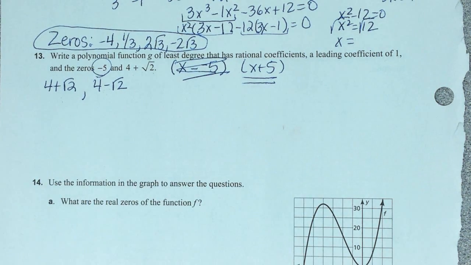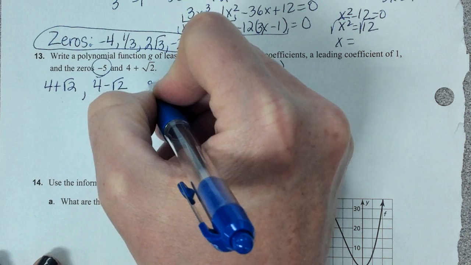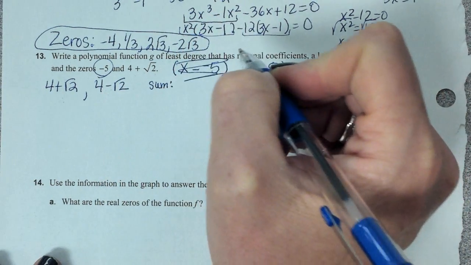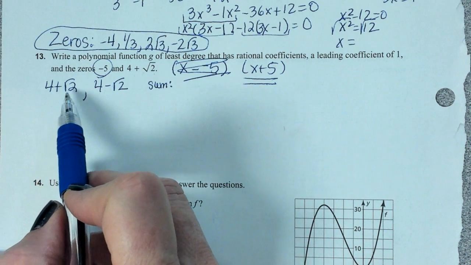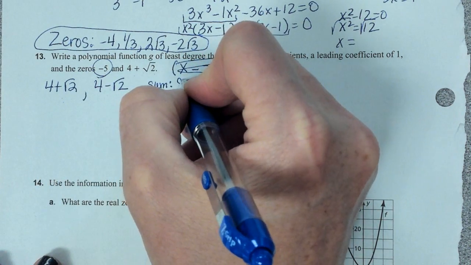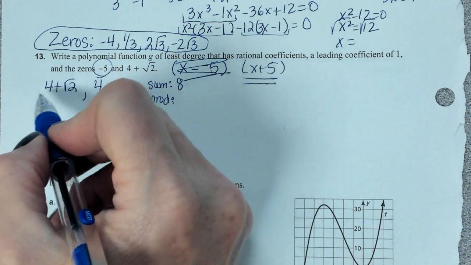Did you guys write down that formula from the warm-ups? Did you remember it? What do I do first? What do I find for these two? Find the sum. What is the sum? Add them. 4 plus 4. The product. That means multiply them.